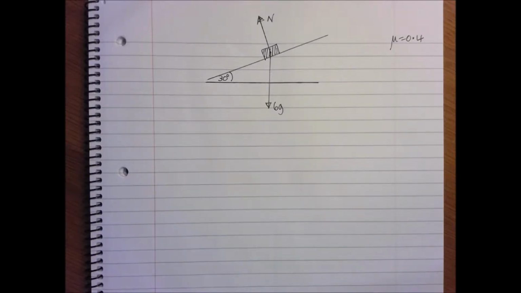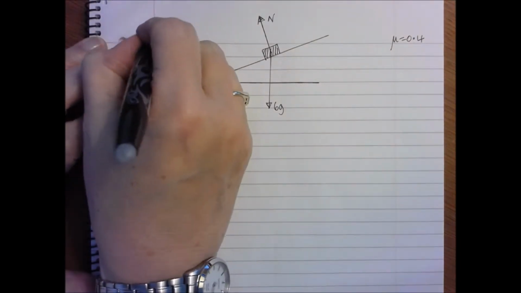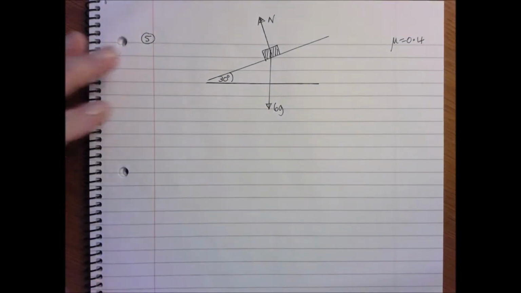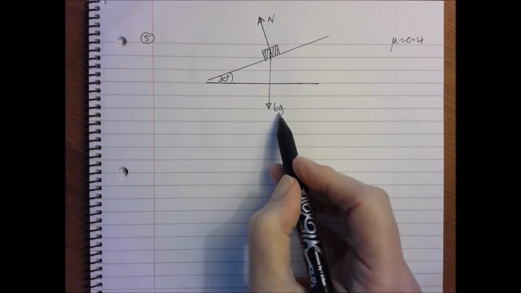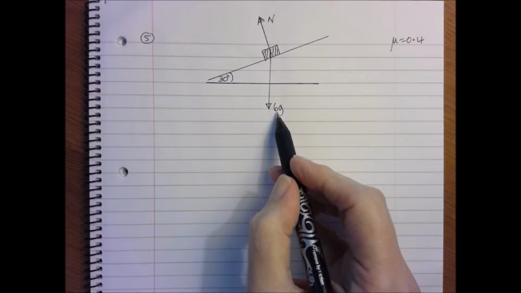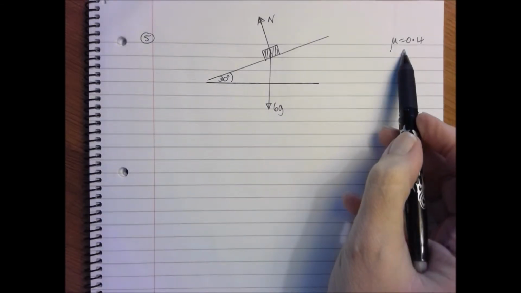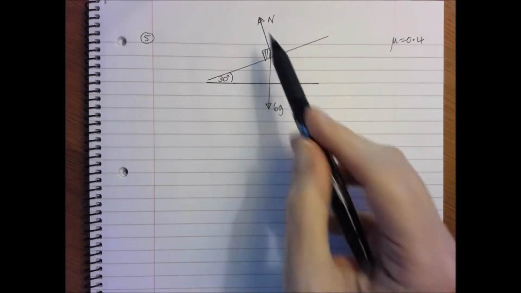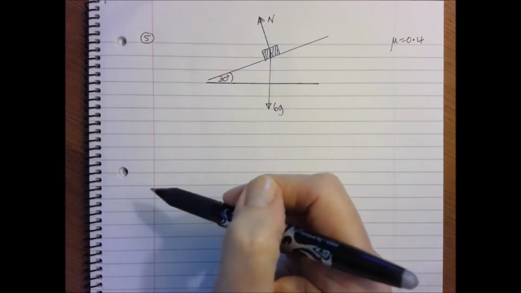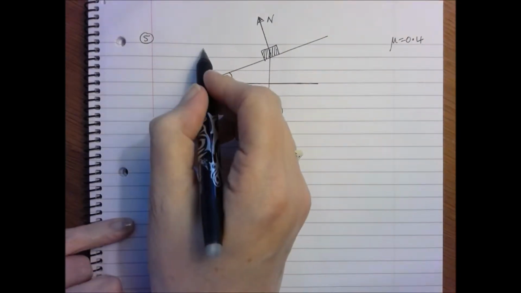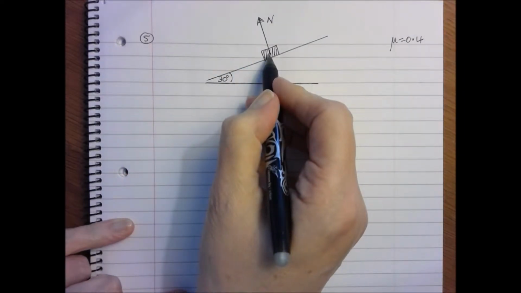So for question 5 then, we have a mass of 6 kilograms, so a weight of 6g newtons, resting on a rough plane. Mu is 0.4, so I've put in my normal contact force, and then there is a force acting in this direction, keeping the block on the plane.